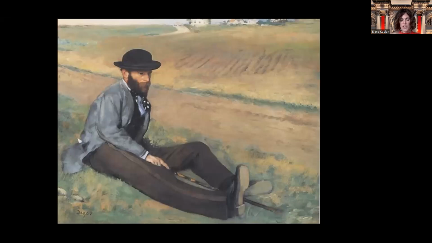Letters between the Morisot family members also give us a lot of information about Manet and Degas' relationship. We don't have a lot of letters between Manet and Degas to each other, so we have to rely on letters that their friends wrote about each other, and that includes letters that the Morisots wrote about the families.